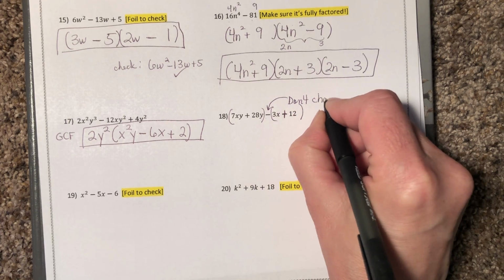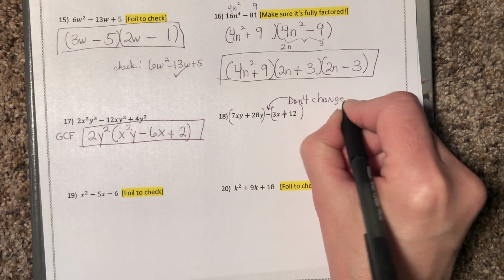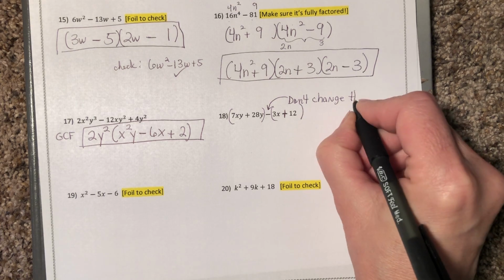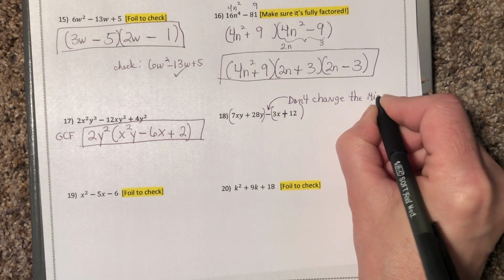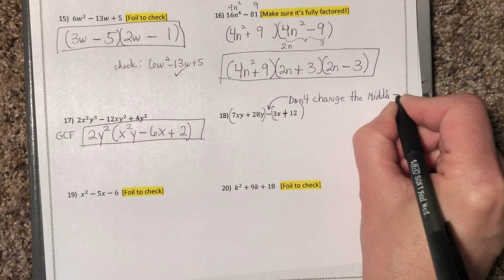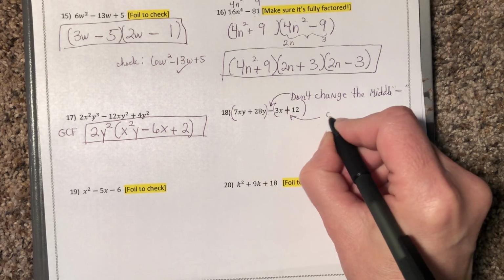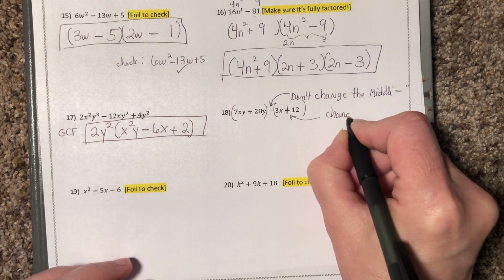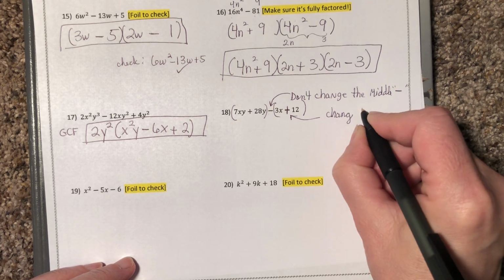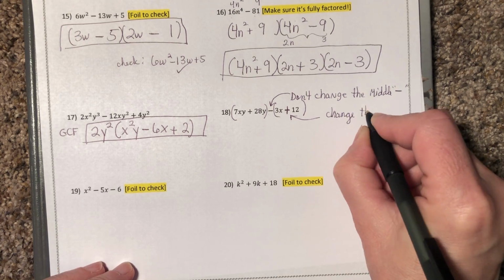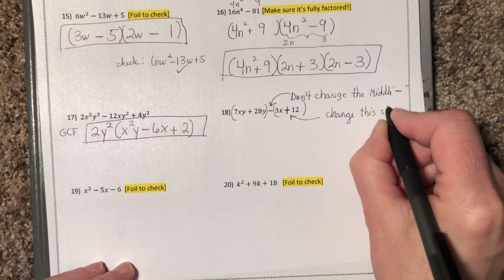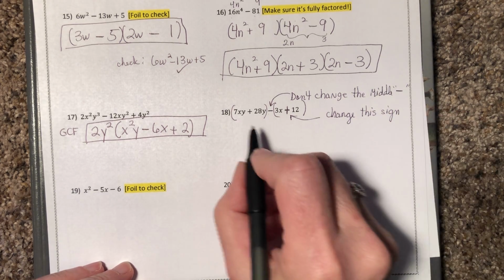Don't change the middle minus. Change this sign. Oops, this sign. All right. So now we're good there.